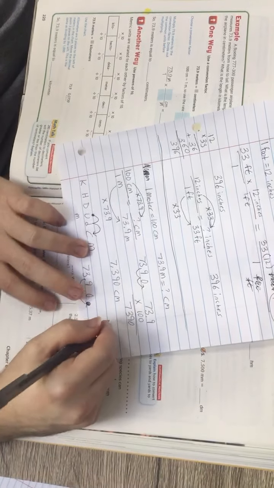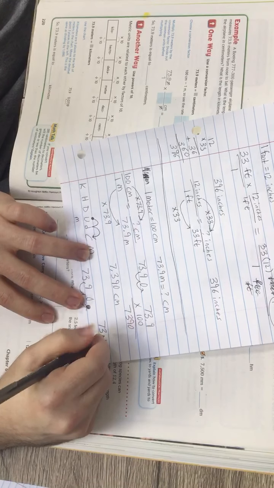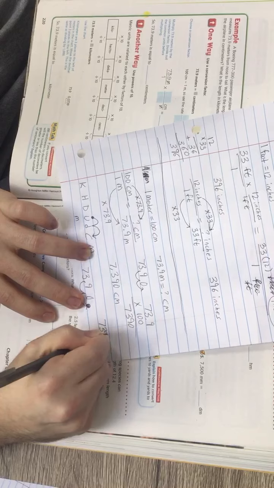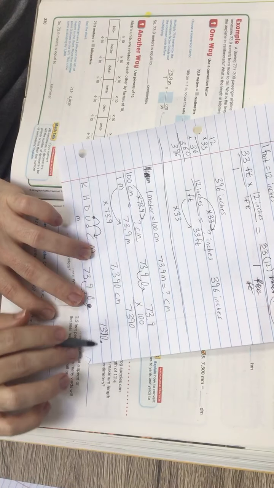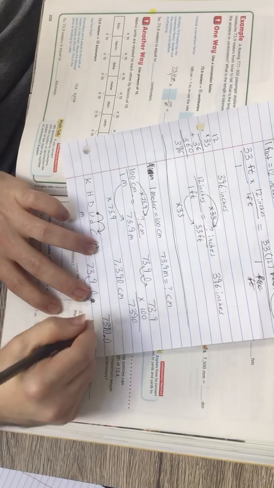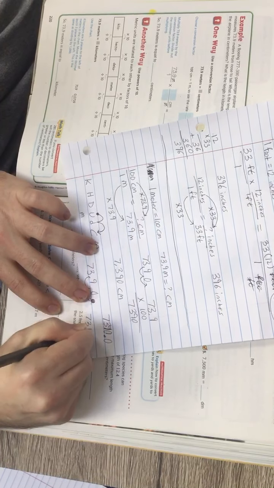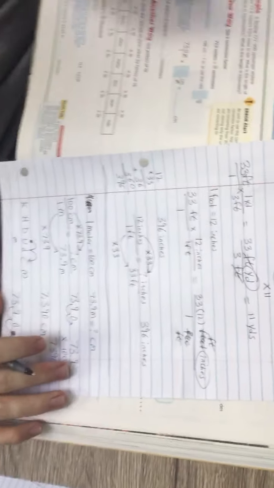And we see that our answer is going to be 73.90 with a decimal point over here. But we don't care about that because there's nothing after it, so we can drop it, because that's really 0.0, or just 7,390. So that's our answer for the first part, turning our meters into centimeters.